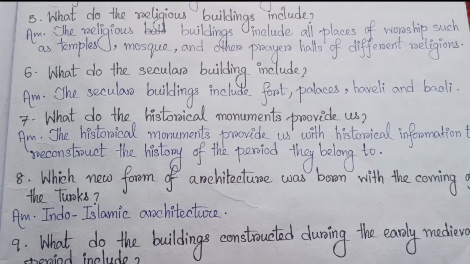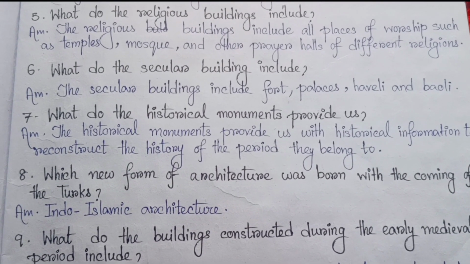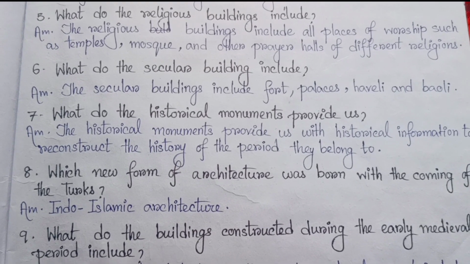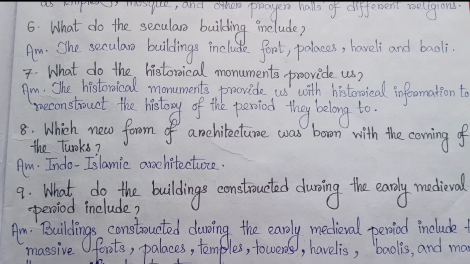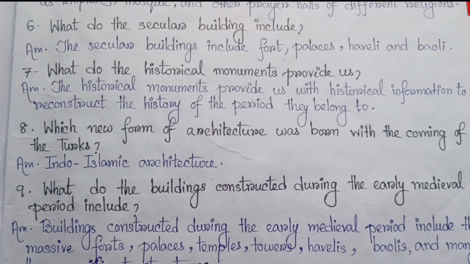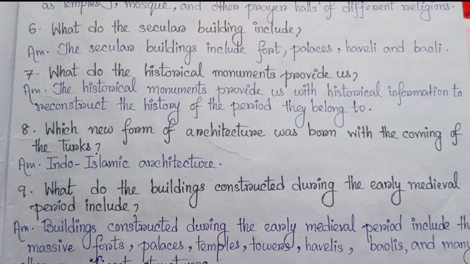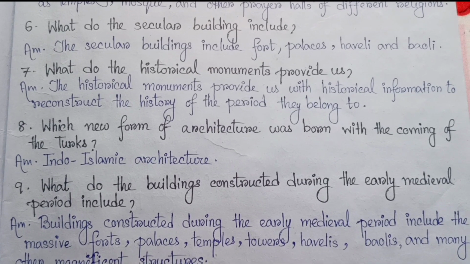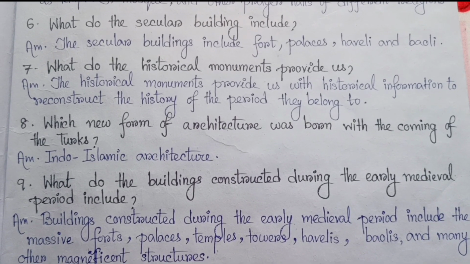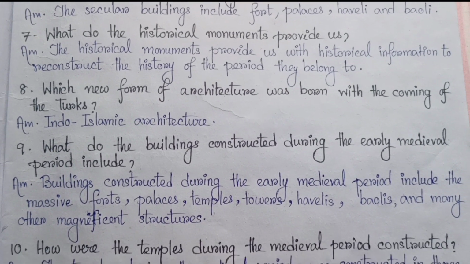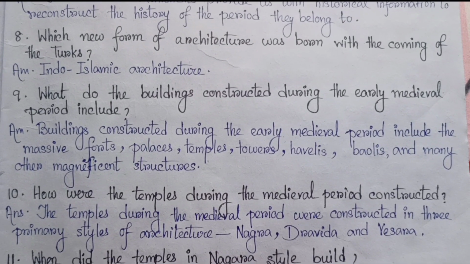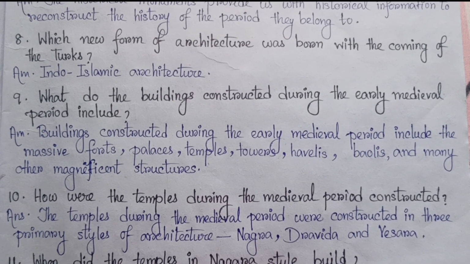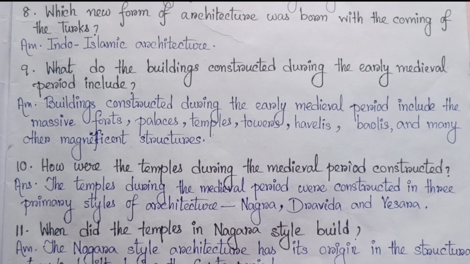Number 6, what do the secular buildings include? The secular buildings include forts, palaces, havelis, and baulis. Number 7, what do the historical monuments provide us? The historical monuments provide us with historical information to reconstruct the history of the period they belong to. Number 8, which new form of architecture was born with the coming of Turks? Indo-Islamic architecture.